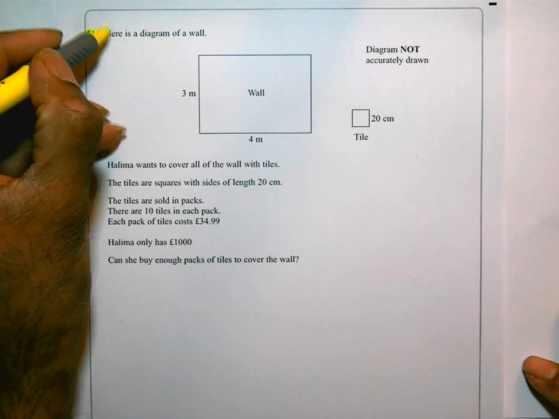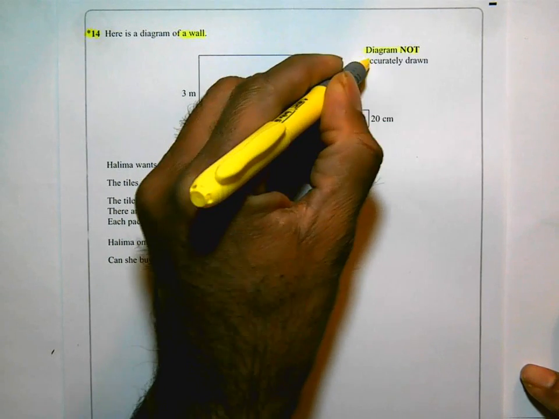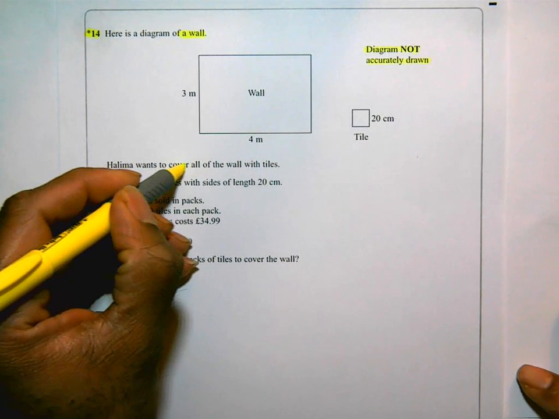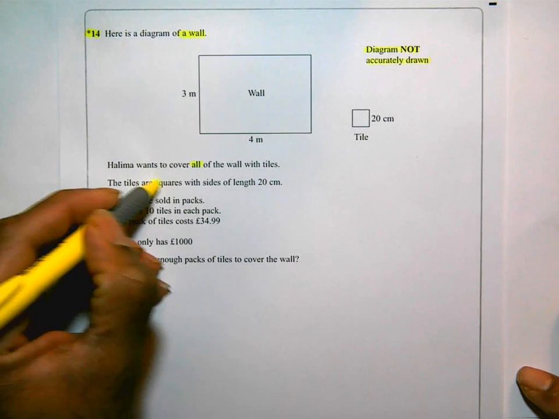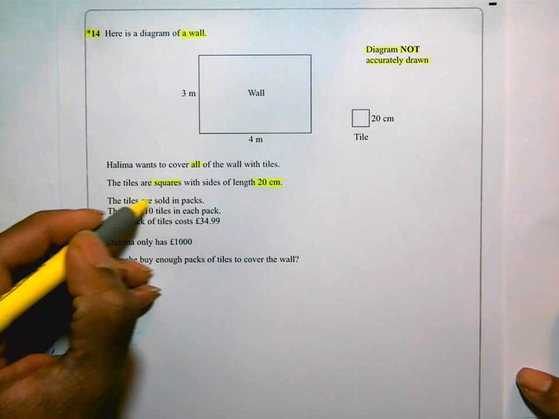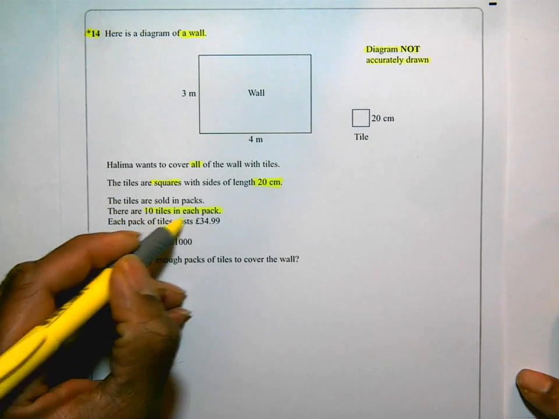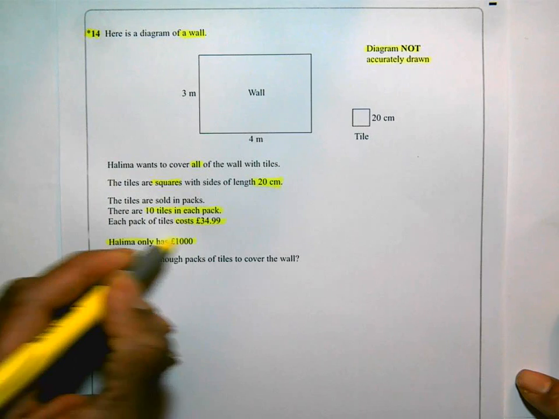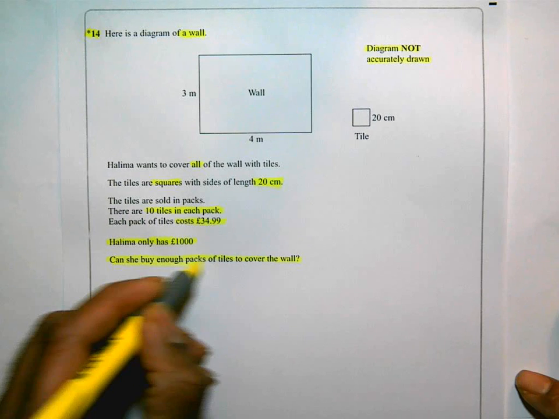Okay, so reading the question, it says, here is the diagram of a wall. Diagram not drawn accurately, so I can't measure anything from that. Halima wants to cover all of the wall with tiles. The tiles are squares with a side length of 20 centimeters. The tiles are sold in packs. There are 10 tiles in each pack. Each pack of tiles costs £34.99. Halima only has £1,000. Can she buy enough packs of tiles to cover the whole wall?